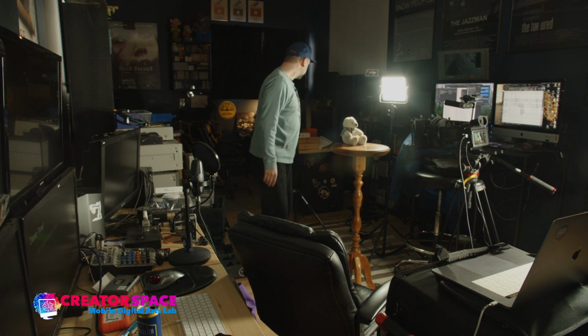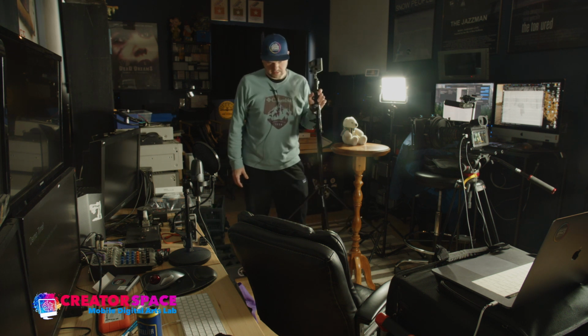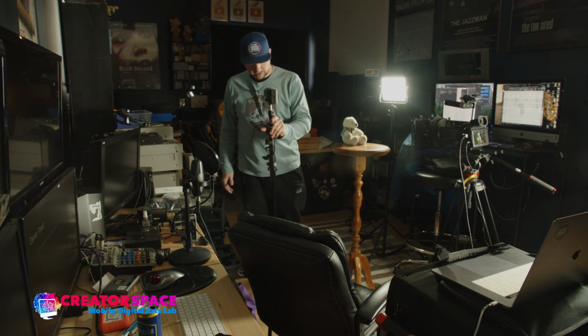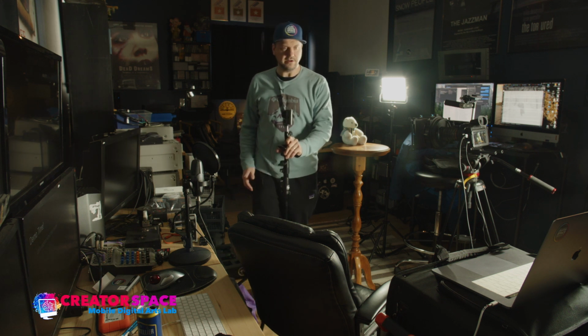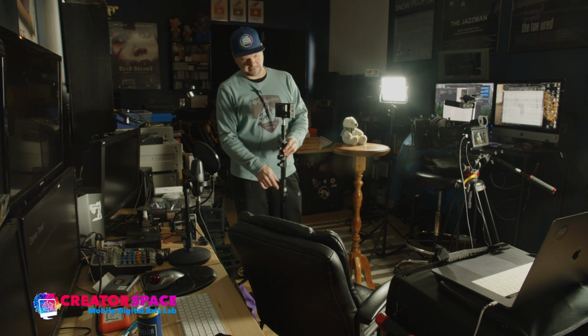Now I'm going to look at putting a bit of a fill light here. So I have just another little battery powered LED.